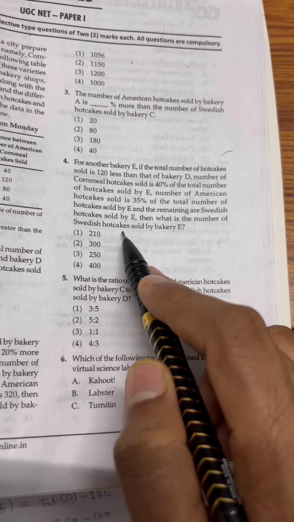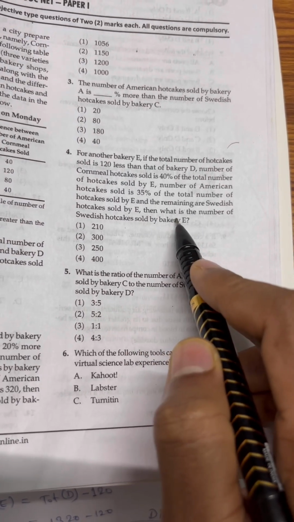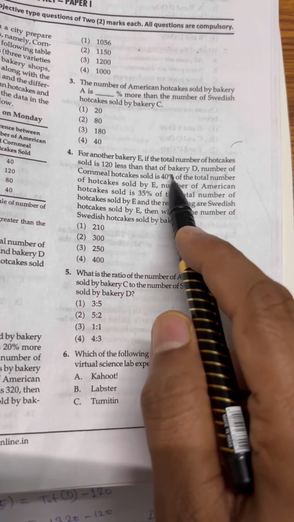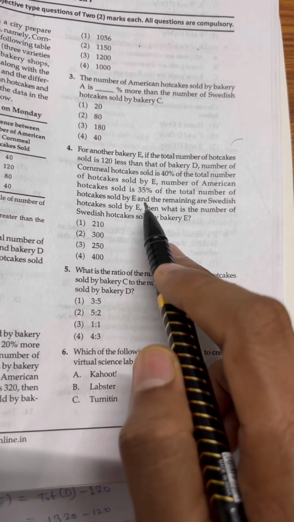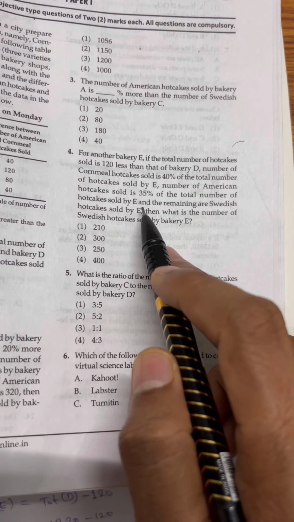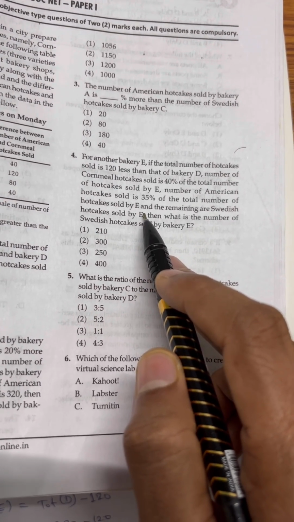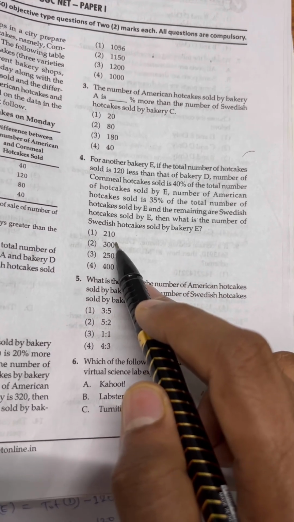Okay, then what is the number of Swedish hotcakes sold by bakery? So they are asking only Swedish ones, not total. If they are asking total, we have to add all those things. That means 40% of 1200 plus 35% of 1200 plus 25% of 1200 we have to add. But they are asking only Swedish, so we need only 25%. Swedish is 25% of 1200. That means 25 by 100 into 1200, which is nothing but 300. Option 2, 300 is the right answer.